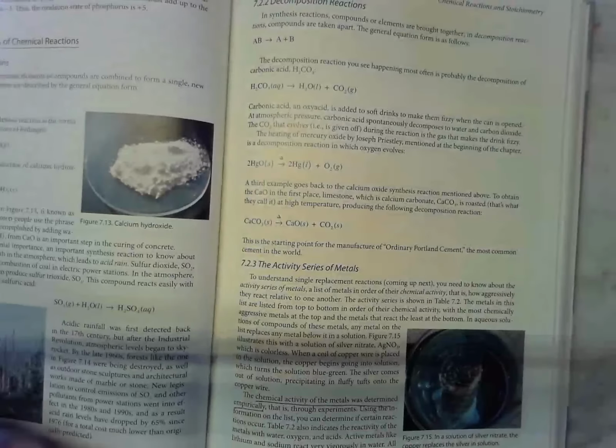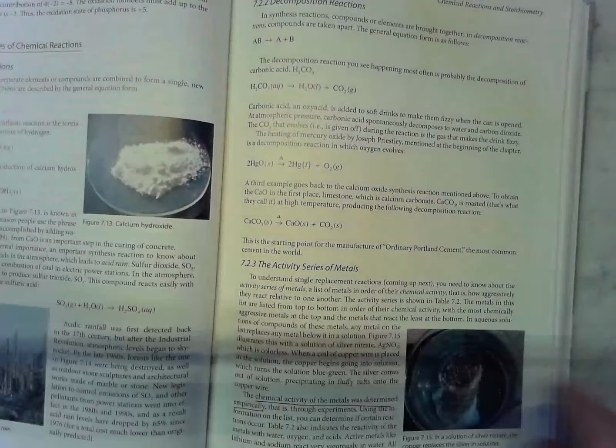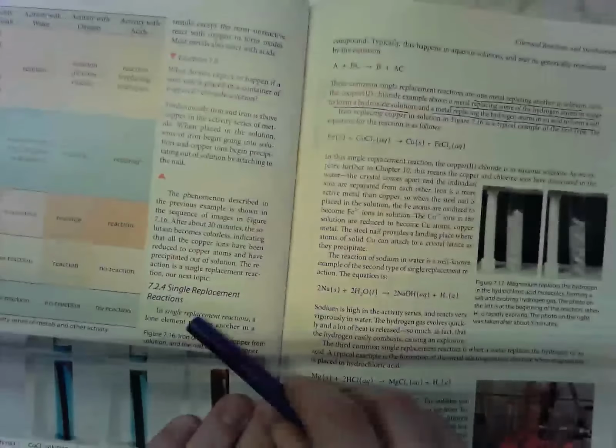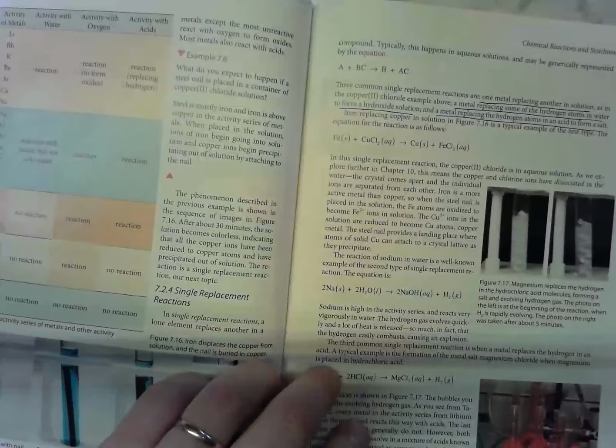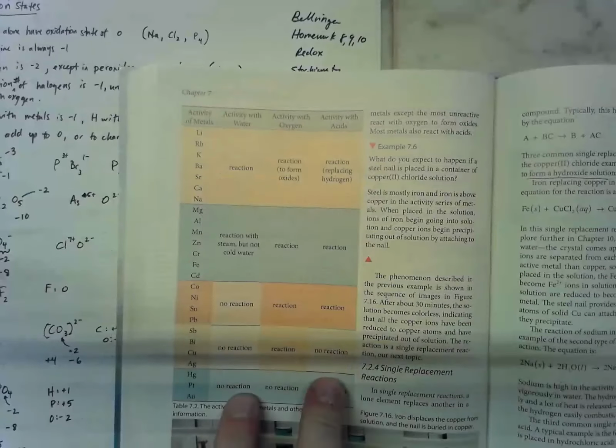Okay. You need to know the general types of reactions. Excuse me, I'm off the camera here. Synthesis, decomposition, single and double replacement. Okay. And then combustion and acid-base neutralization. All right. And then you need to know what this means.